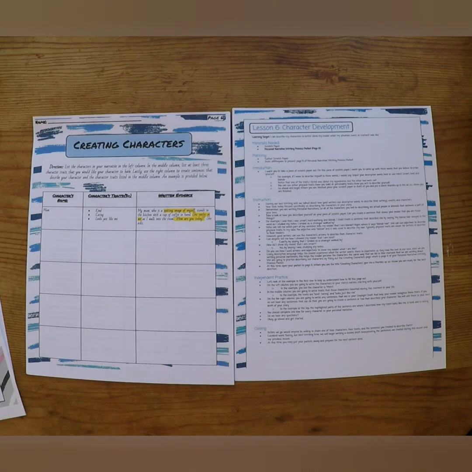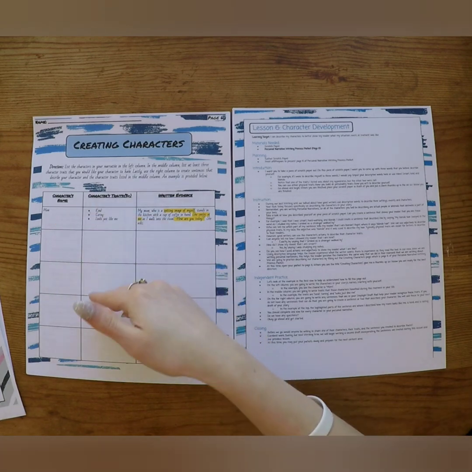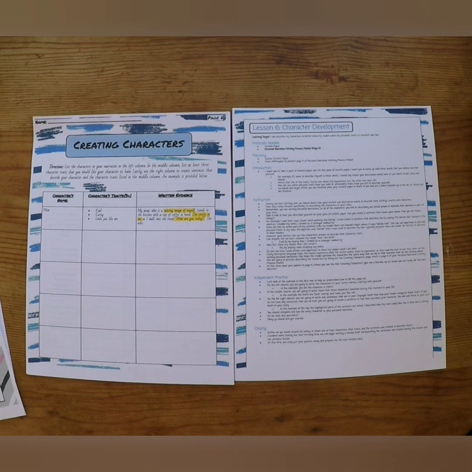And so using this template, the students are going to choose 2 to 3 of their characters. They probably won't have more than 3, but if they do, they can continue on with this. They will choose some traits that describe their character, and then they will create a written evidence sentence or 2 to show the reader that.